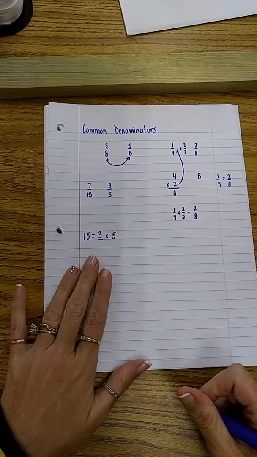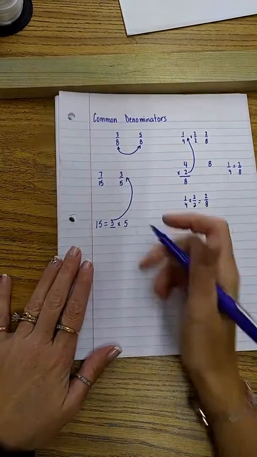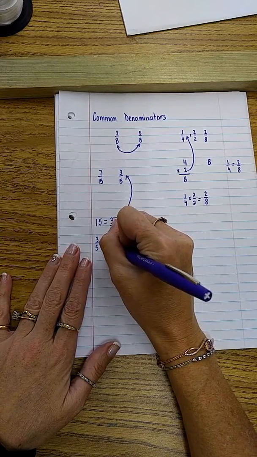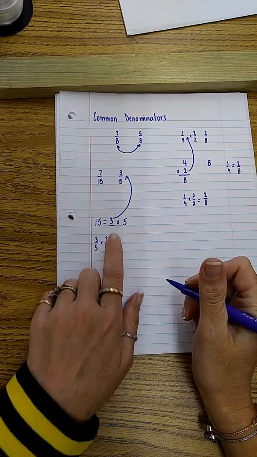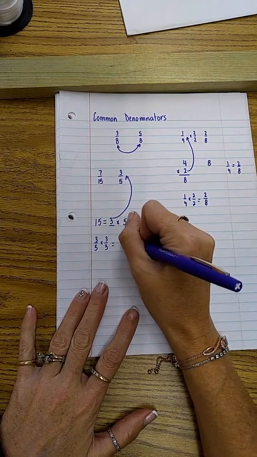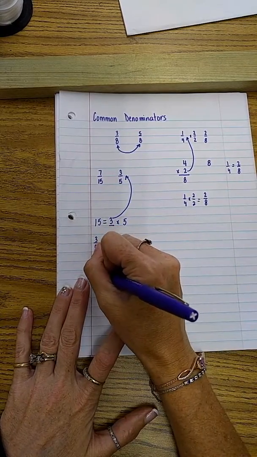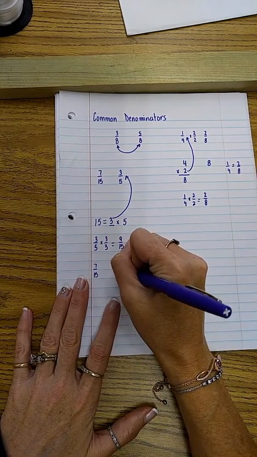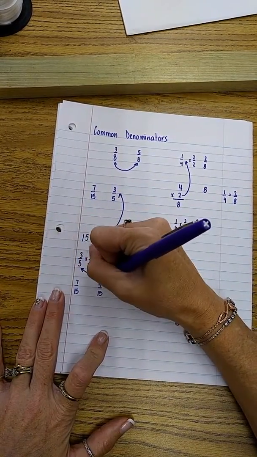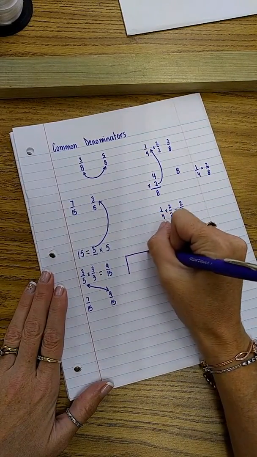Now once I have that information, I then can apply that to my fraction. 3/5 times 3/3. Whatever I do to the denominator, I have to do to the numerator, or whatever I do to the numerator, I have to do to the denominator. And that equals 9/15. So now I have 7/15 and 9/15. This is equivalent to 3/5. They equal the same amount. And I could show you how that looks, just so children understand it.